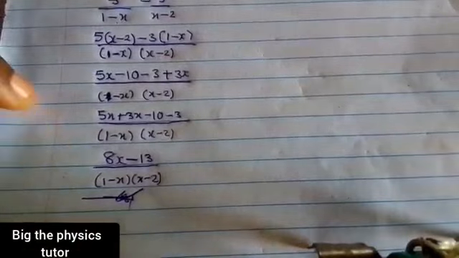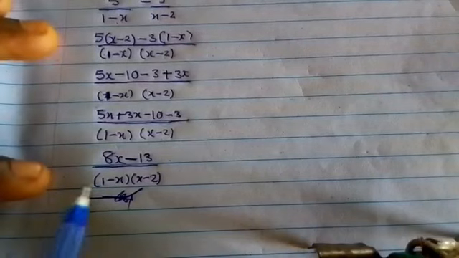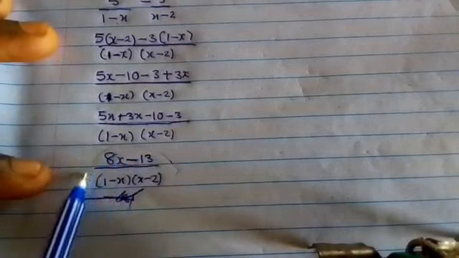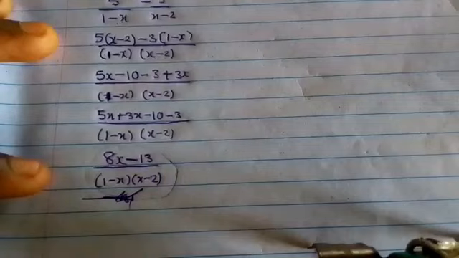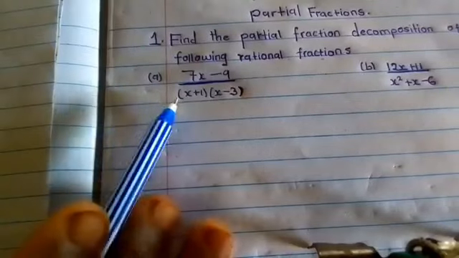Now, my aim here is to make you understand what I'm talking about. So as you can see, this one is similar to this one here, okay? So I hope you can see our answer.